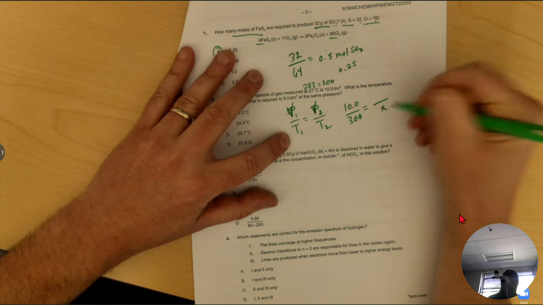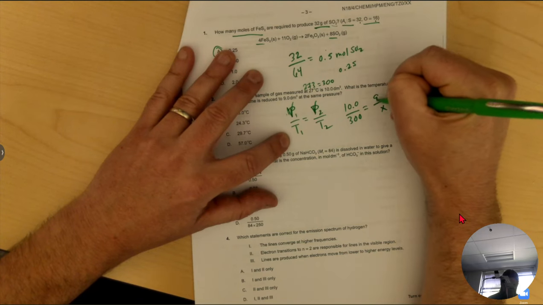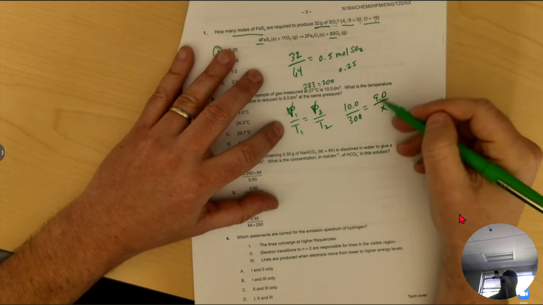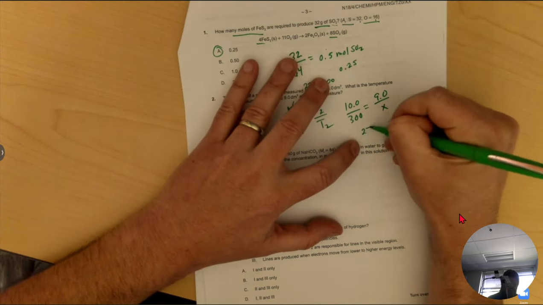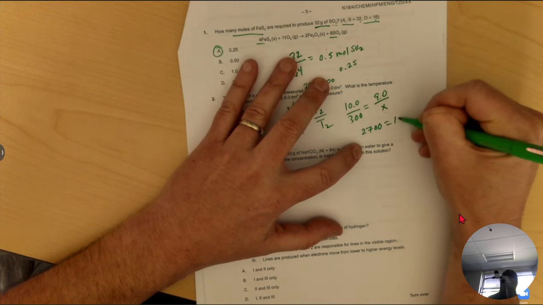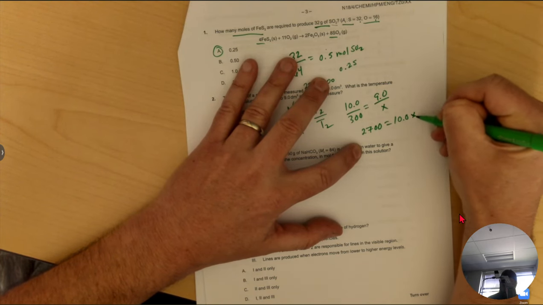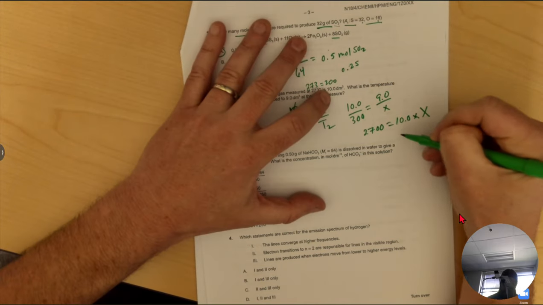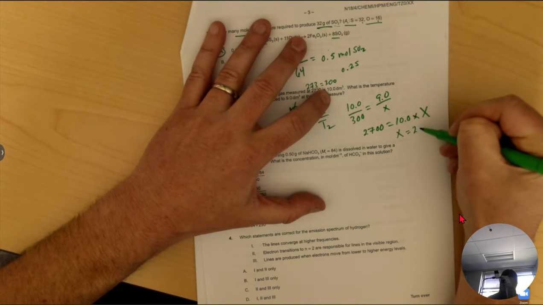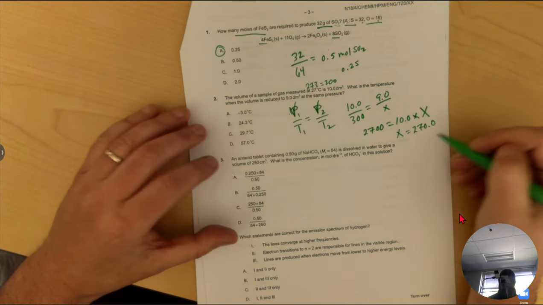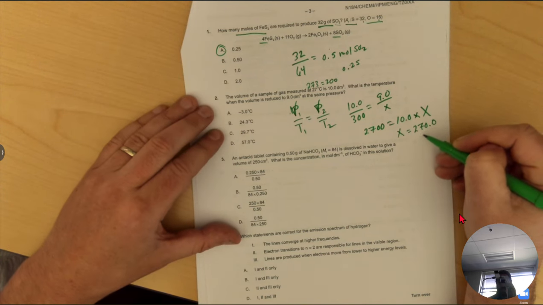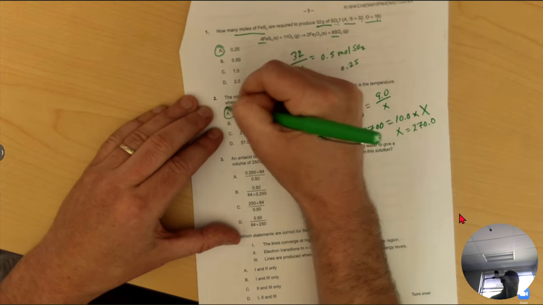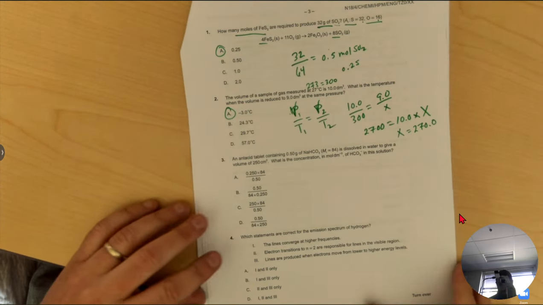And we want to know what is the temperature when the volume is changed to 9 cubic decimeters. So this will work out to be 2,700 equals 10.0 times our variable, which I called X. I'll just make it bigger. So that means X here will be equal to 270 Kelvin, which in Celsius, we subtract 273, so the temperature is -3.